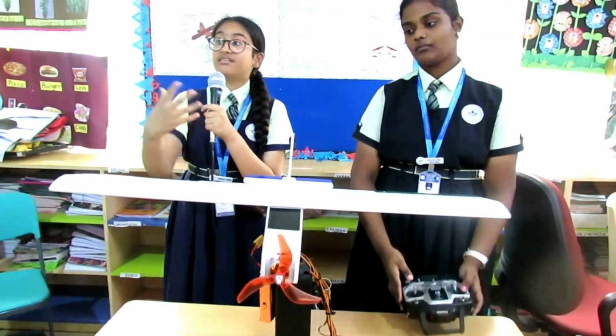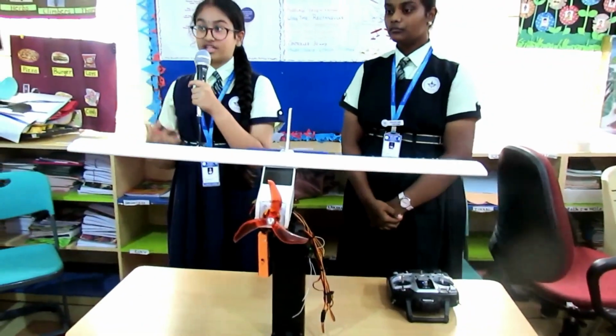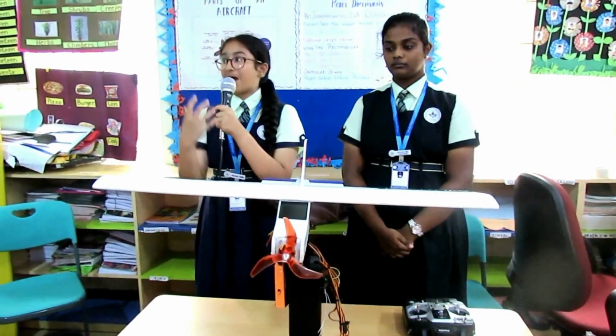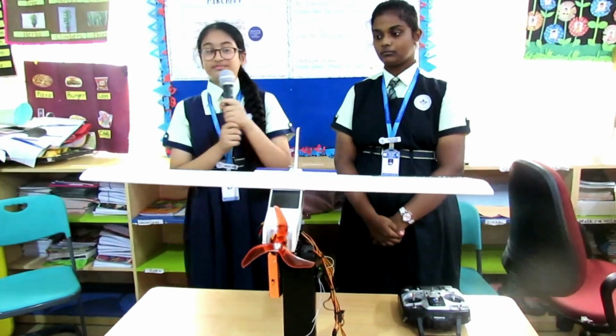And some other minor motions are the thrust and drag motion. The thrust is a forward motion propelled by the jet engine, and the drag is a backwards motion propelled by the flaps and the aircraft itself.